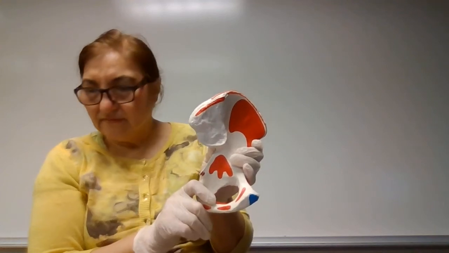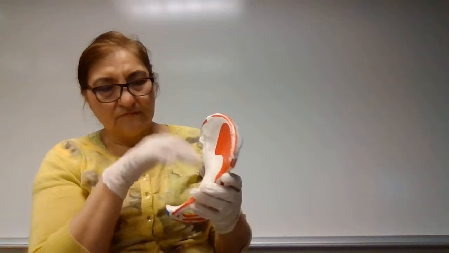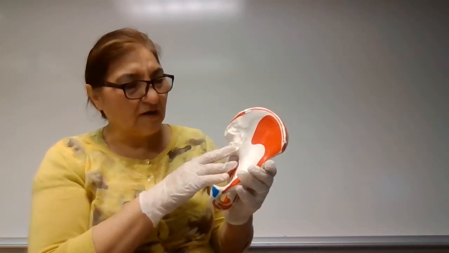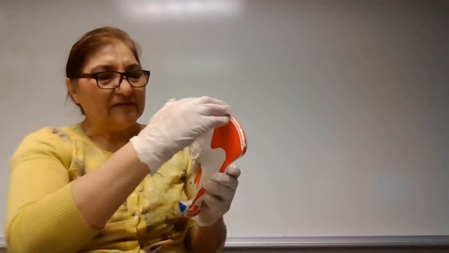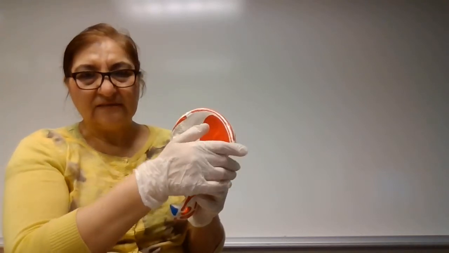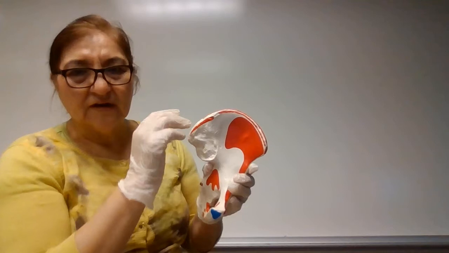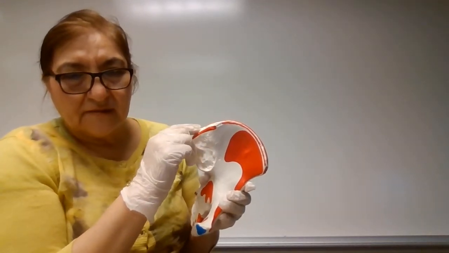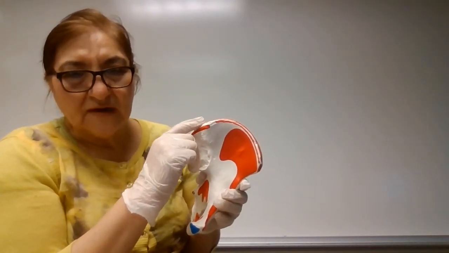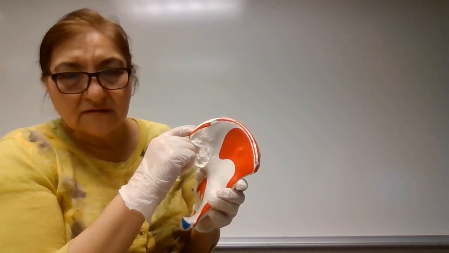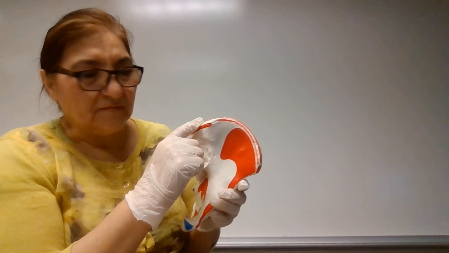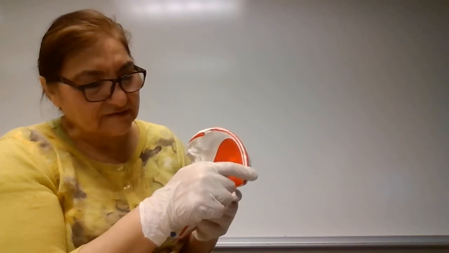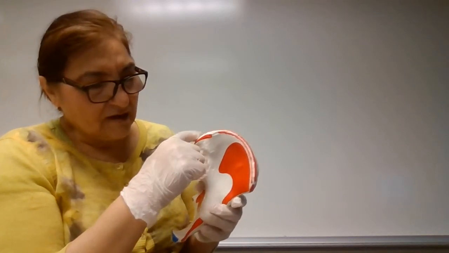Let's talk about the ilium portion. Which bone markings do you see? The first is the iliac crest. Remember we were talking about the transverse abdominis and oblique muscles? They originate from the iliac crest.